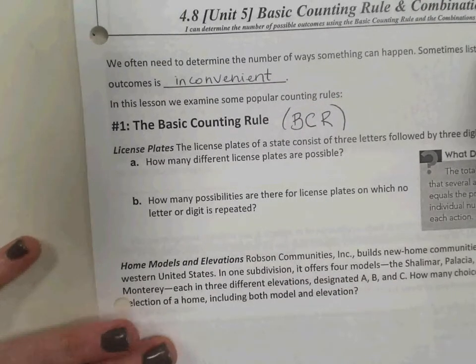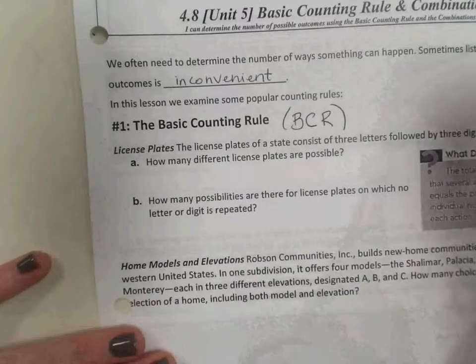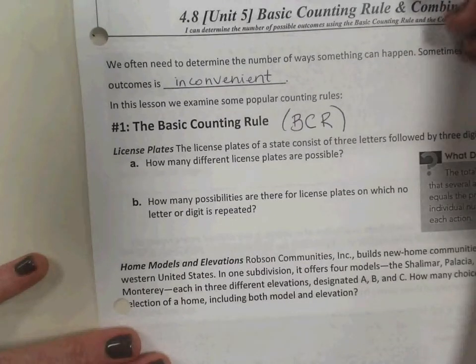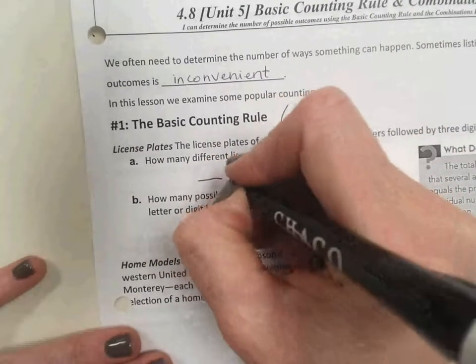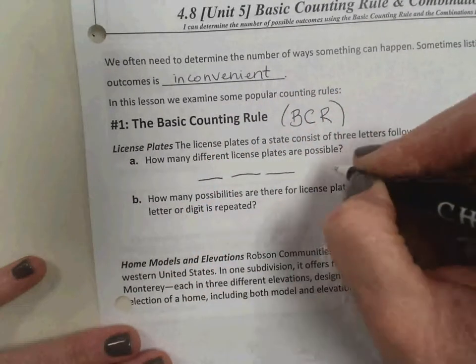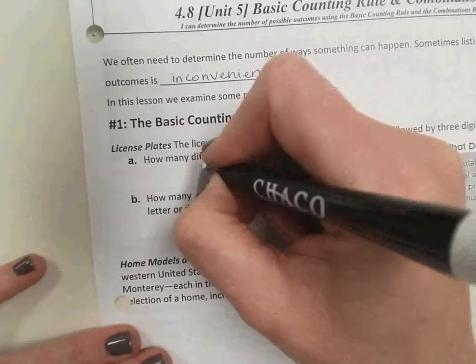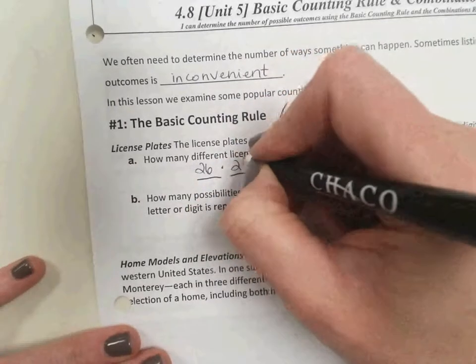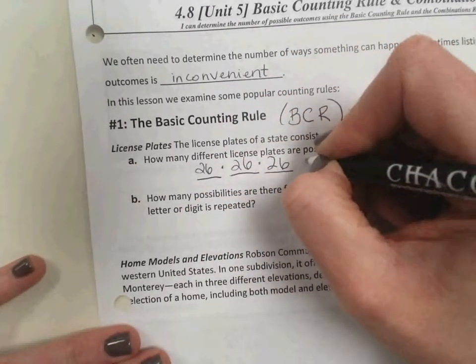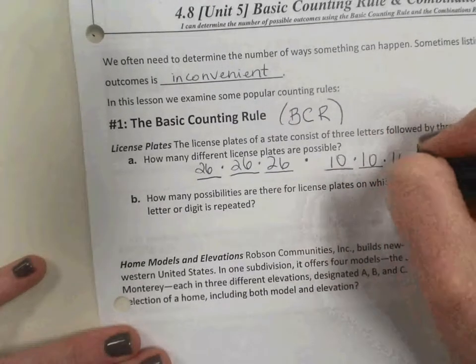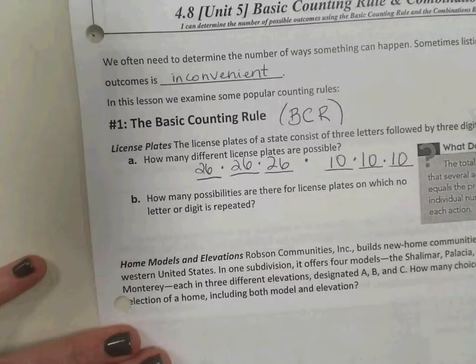So here's another license plate question. Read for me, please, Allie. The license plates of the state consist of 3 letters followed by 3 digits. How many different license plates are possible? Thanks. So 3 letters followed by 3 digits. There are no exclusions in this question, so we've got 26 times 26 times 26, and then the 3 digits, so we have 10 times 10 times 10. And you multiply those all together in your calculator, and what do you get?